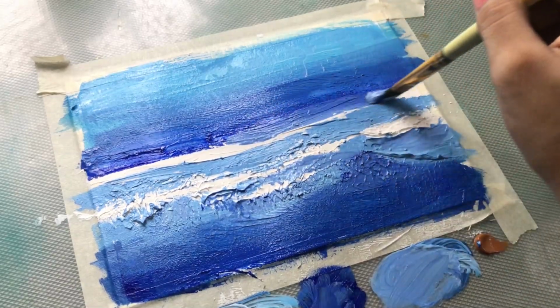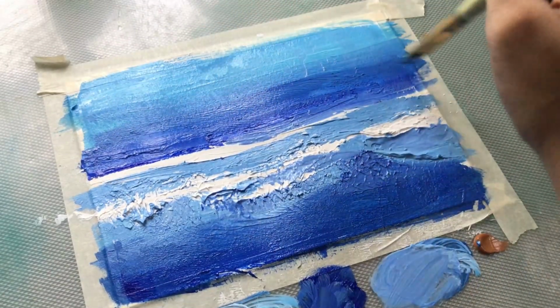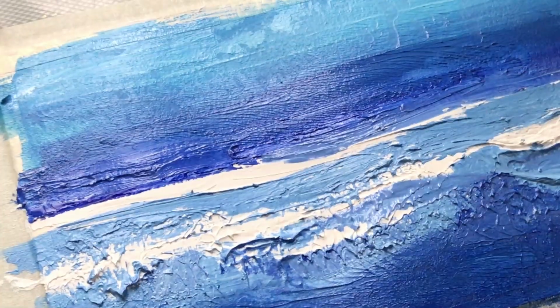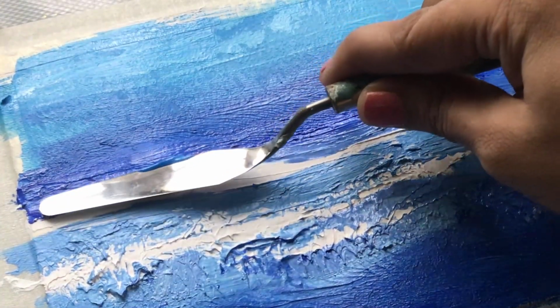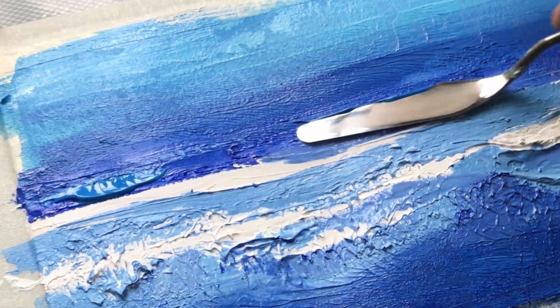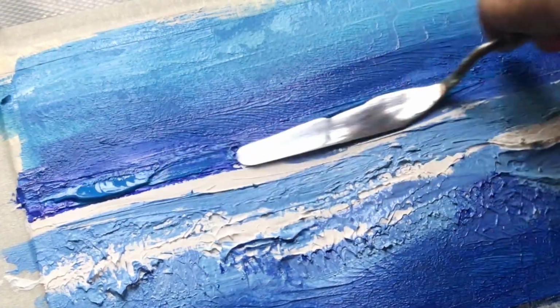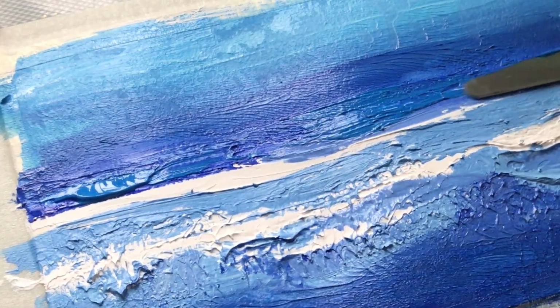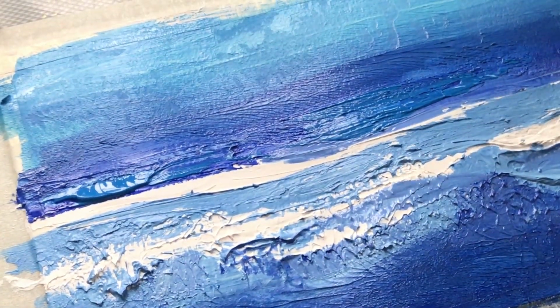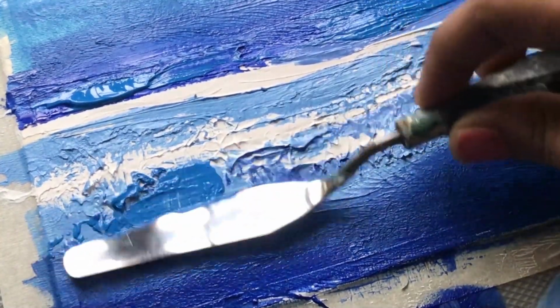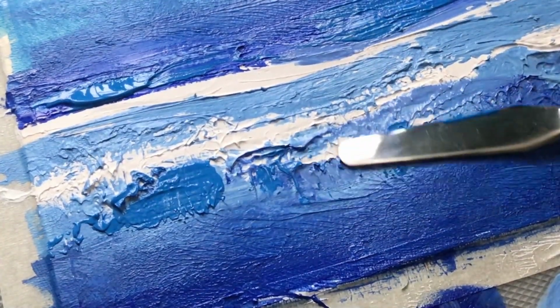I'm trying to create shadows with cobalt blue, and I'm not thinking of any specific rules as such. I'm trying to be generous when it comes to the application of paint because if I make a mistake, I can always go back and apply another paint to fix it.